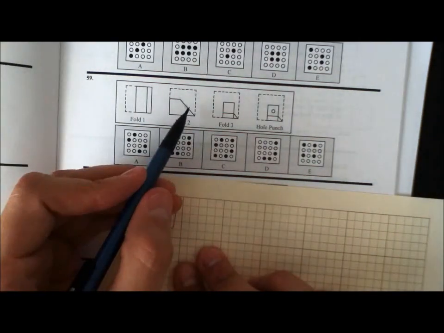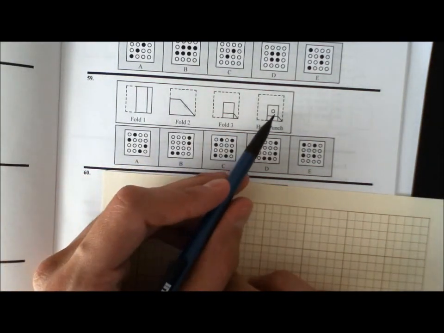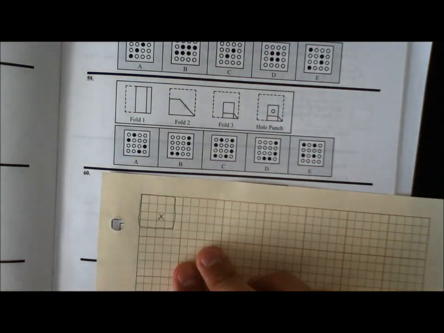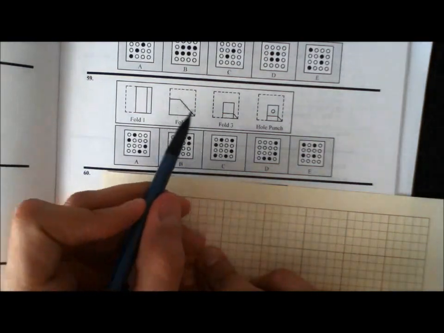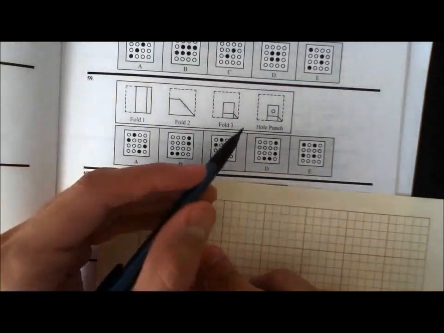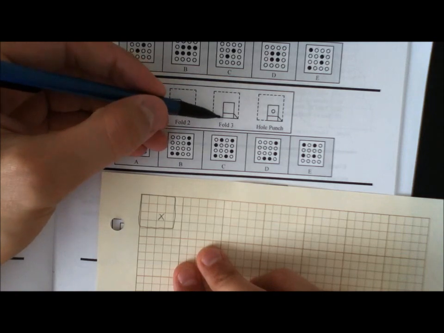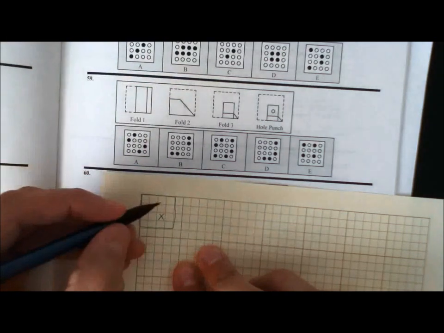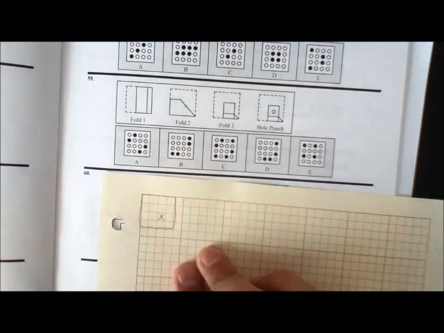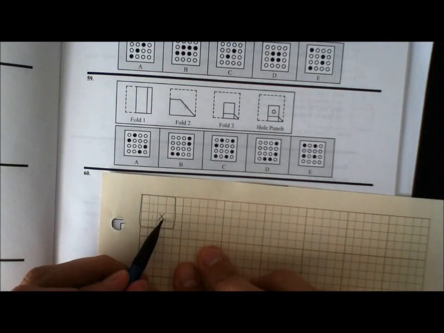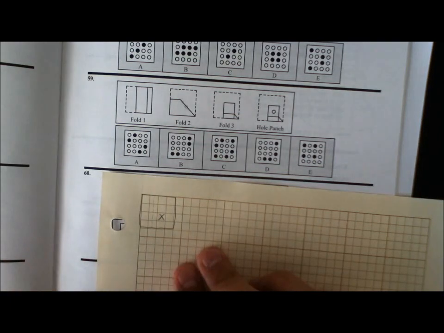If there wasn't any paper in the location of the half hole, we would put a circle, as I explained in my other video. So we compare these two figures. The axis of symmetry would be this line. So the axis of symmetry is this. And then we reflect the X over this axis of symmetry.